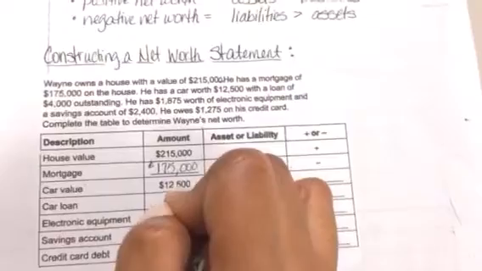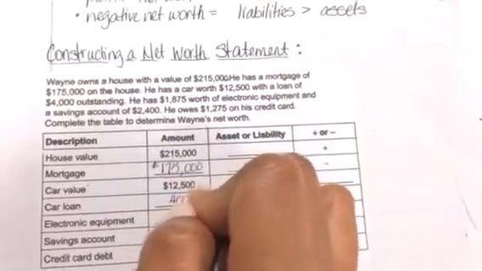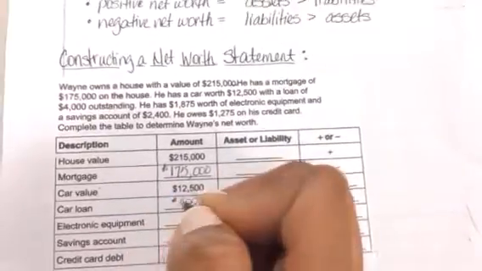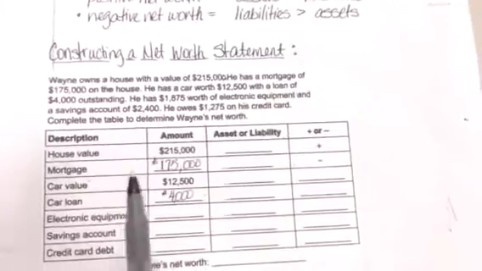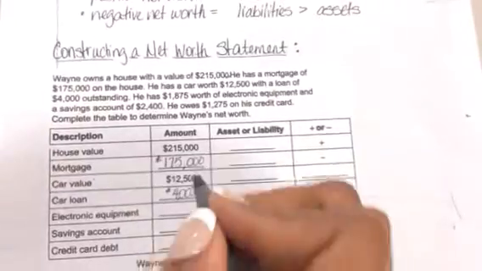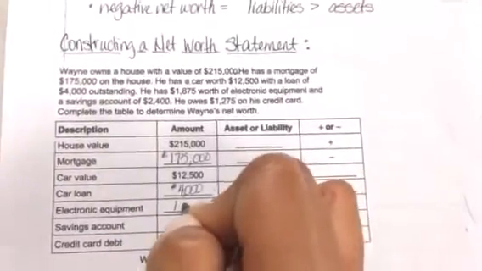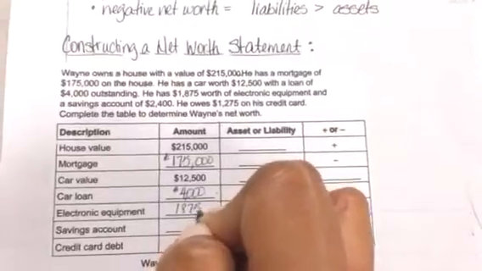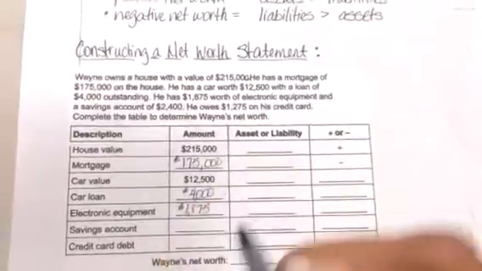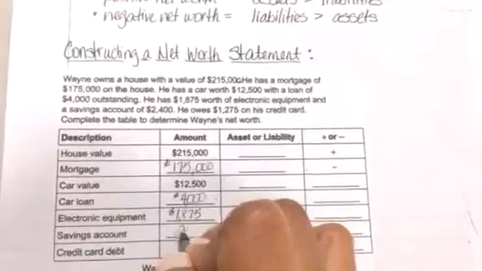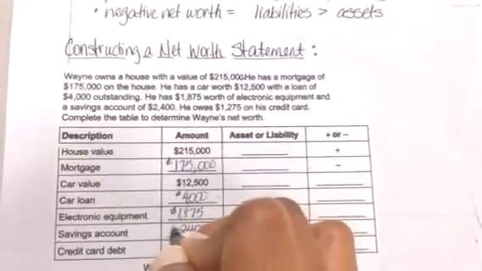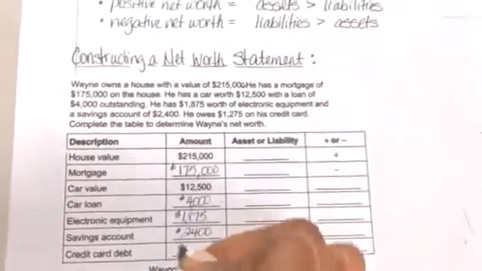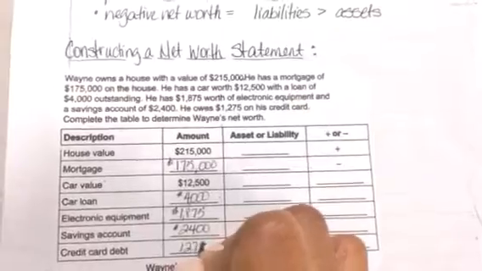The loan is still $4,000. Okay, then we have electronic equipment that is worth $1,875. Savings account is $2,400. Credit card debt, $1,275.